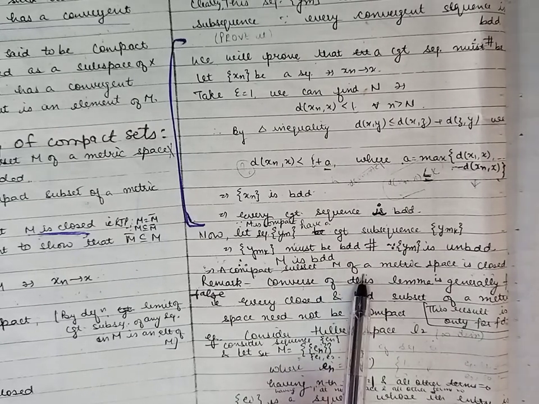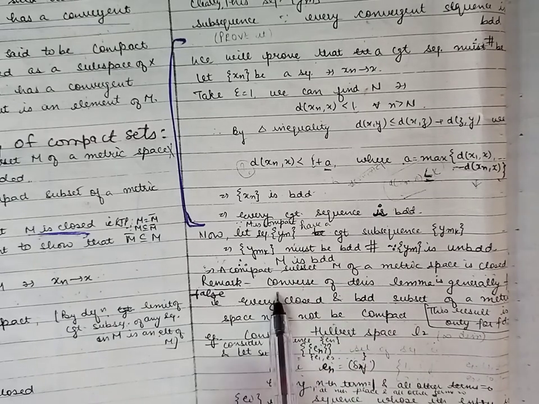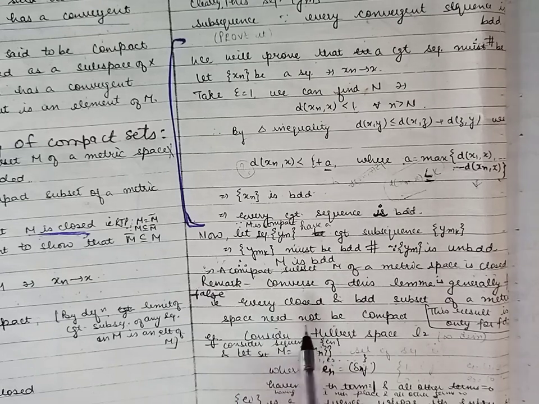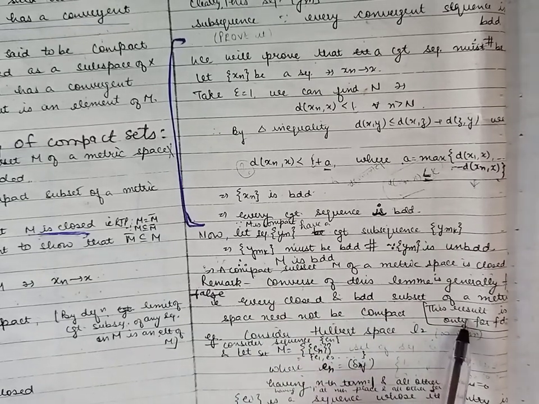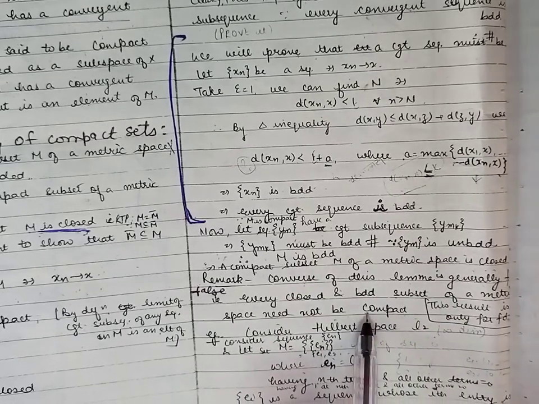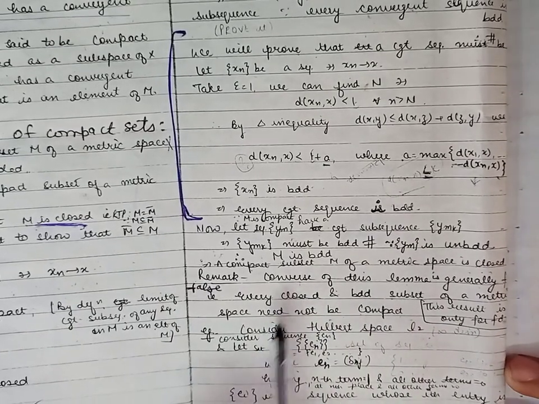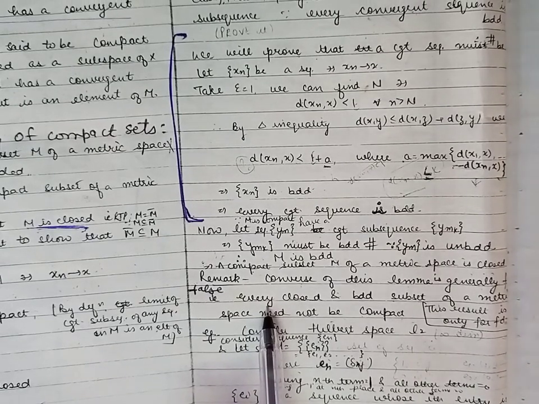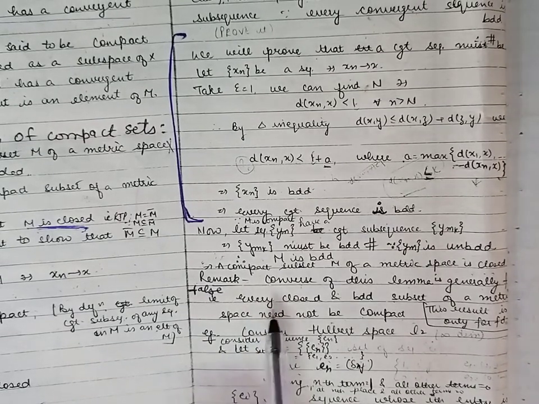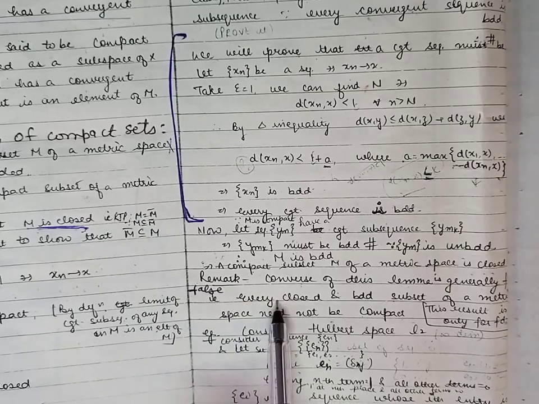as well as bounded. Now we show that the converse of this lemma is generally false. It means every closed and bounded subset of a metric space need not be compact. This result is true only for finite dimensional spaces. We will give an example to show that the converse of the lemma is false in general.